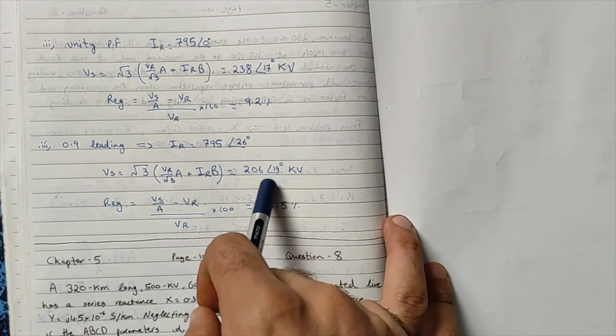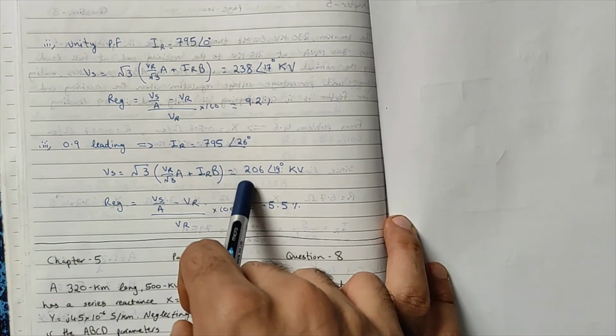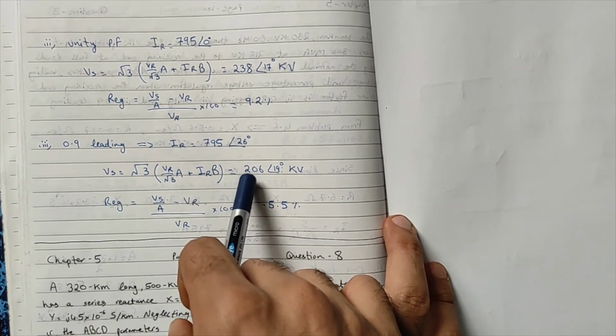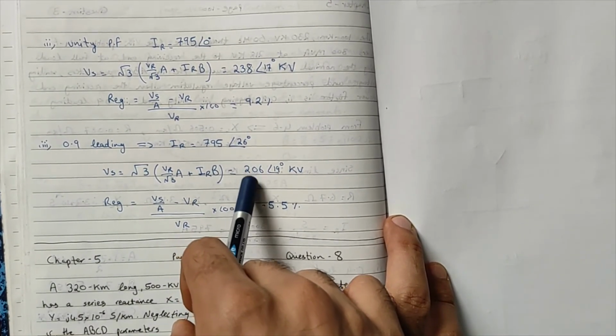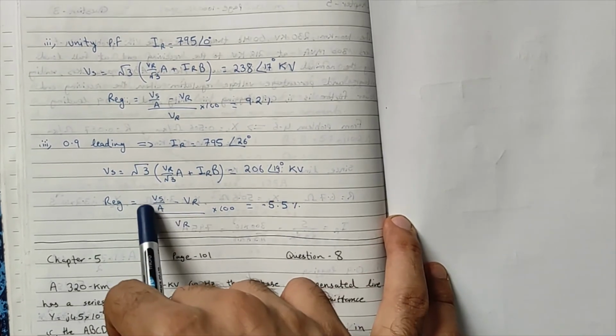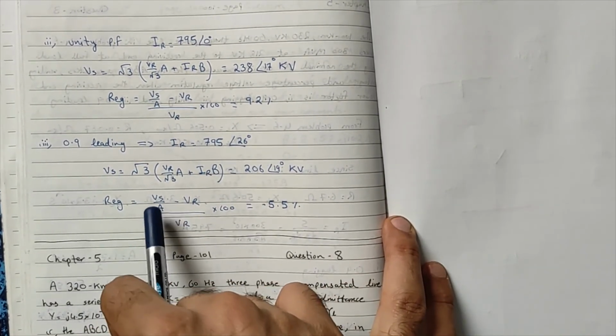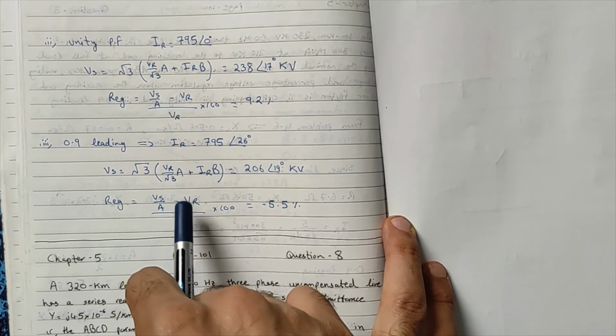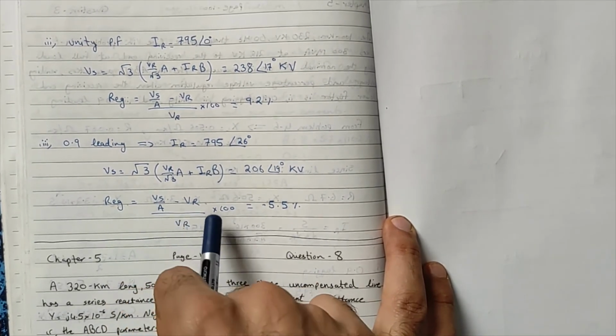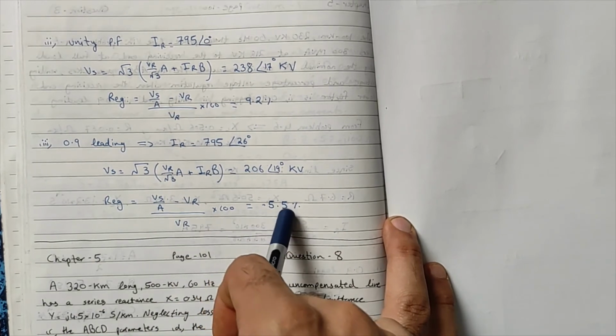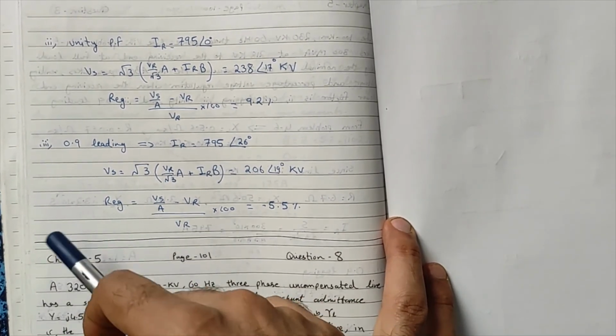Because it was leading, the sending voltage is actually less than the receiving voltage. Plug this 206 into the regulation formula: 206 minus 218, divided by 218, multiplied by 100, and you will get a negative 5.5% voltage regulation.